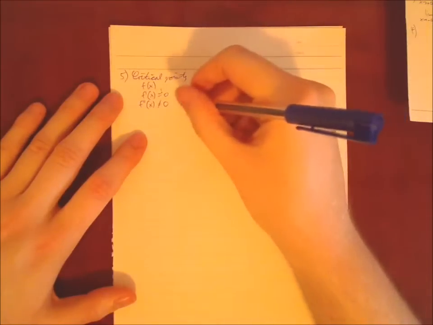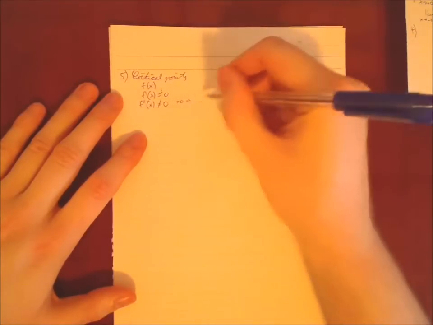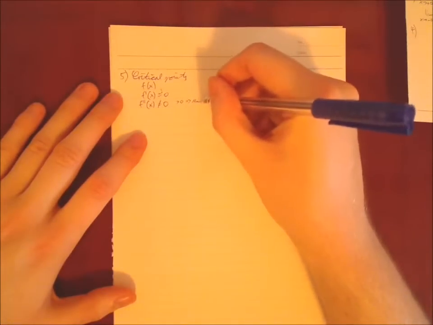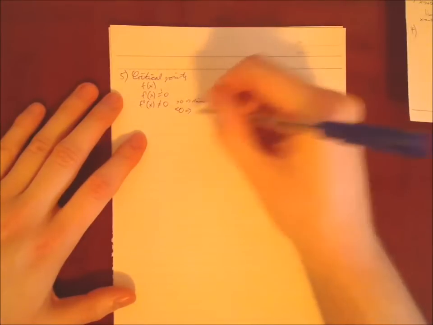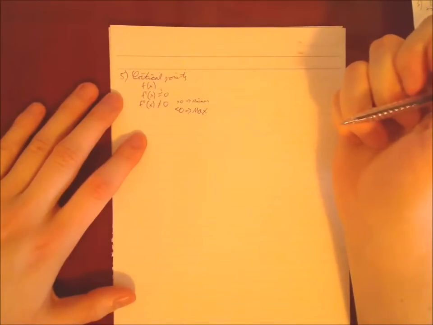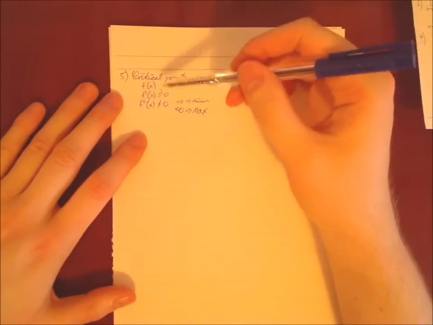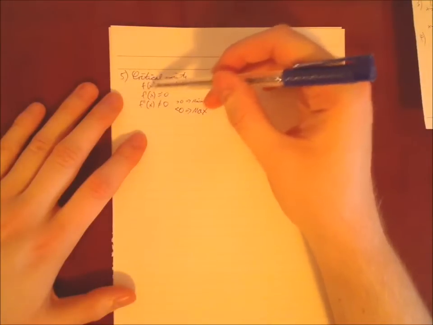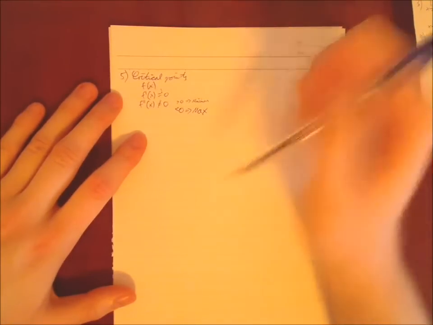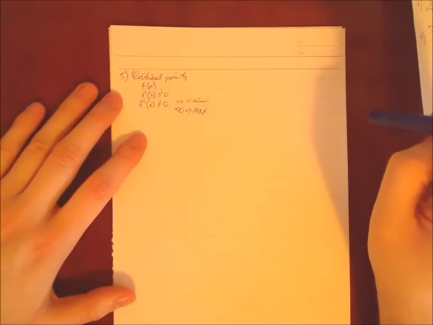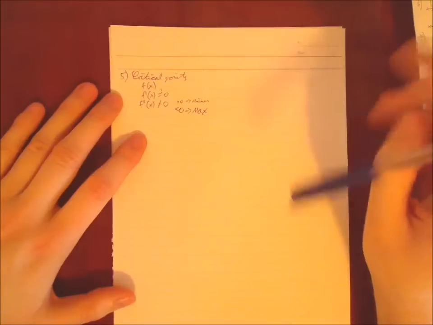If it is greater than 0, we have a minimum. If it is smaller than 0, we have a maximum. So it's quite easy. Just these two steps, necessary condition and sufficient condition, and derivatives we already calculated, so it's actually quite an easy step.